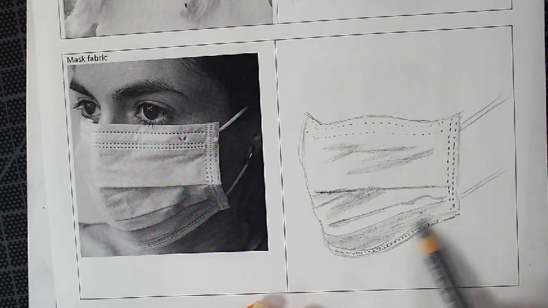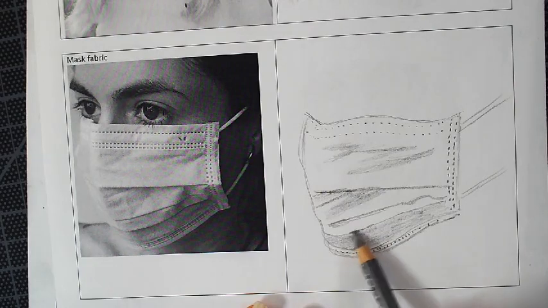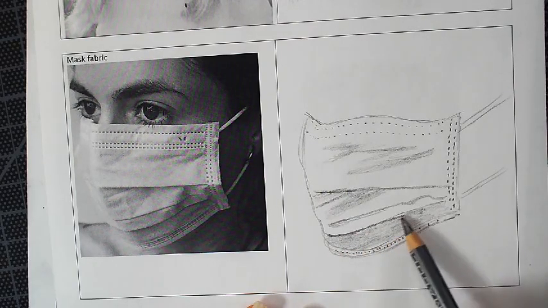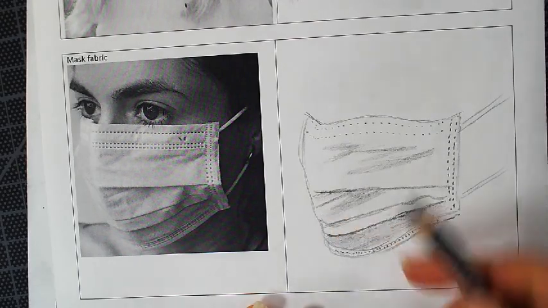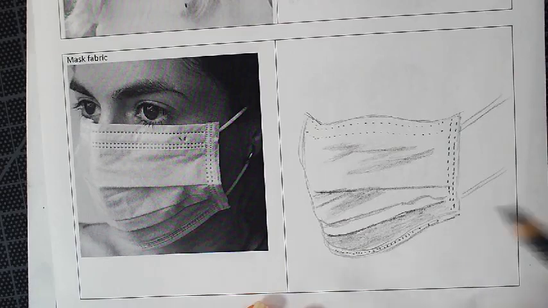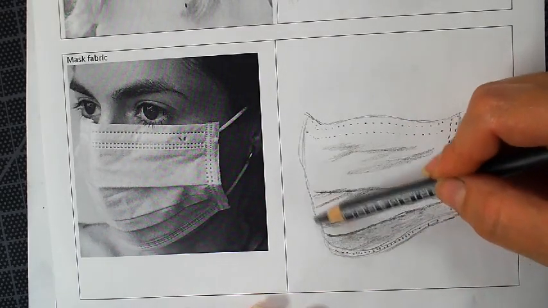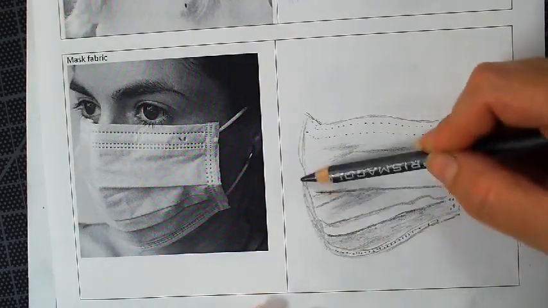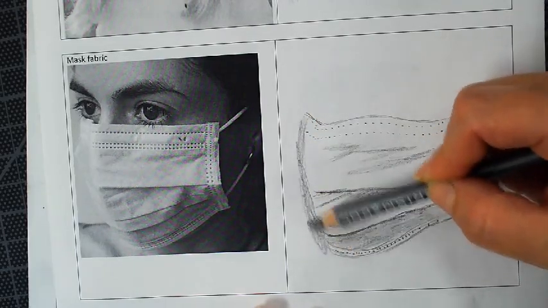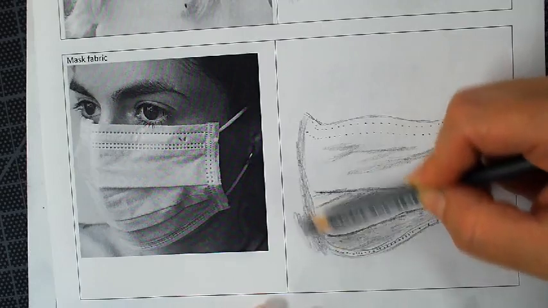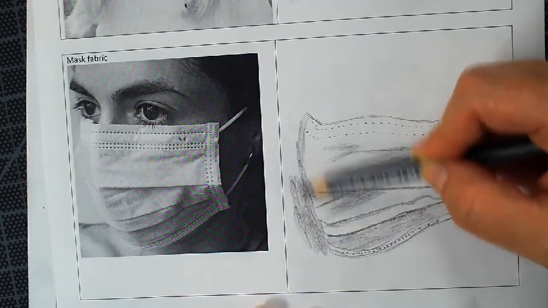You could use a blending stump on this to not add as much graphite, but move around as much as you can. Now there's not really a heavy contour on that end, so if we were drawing this, we would shade away from that outline to define the edge.